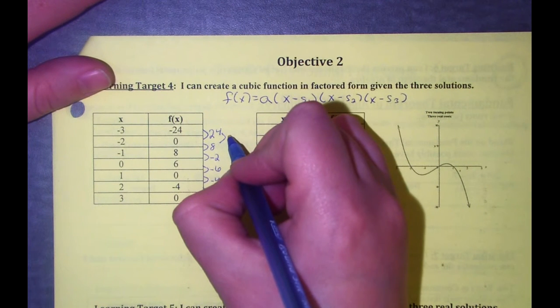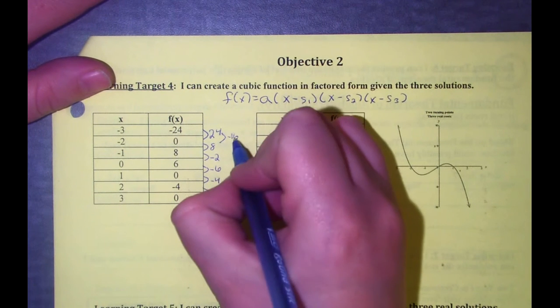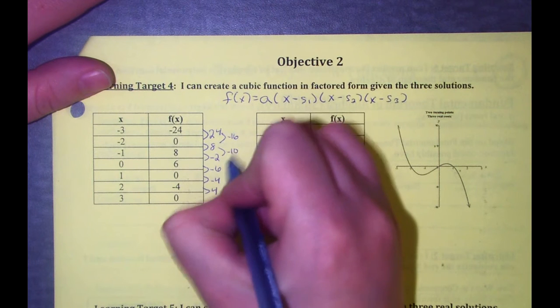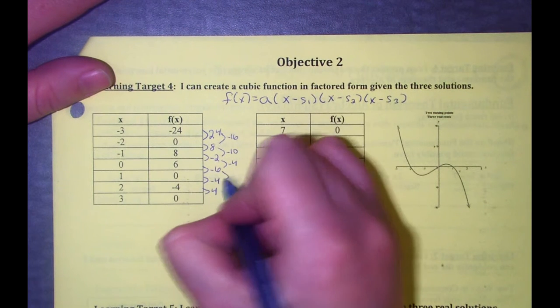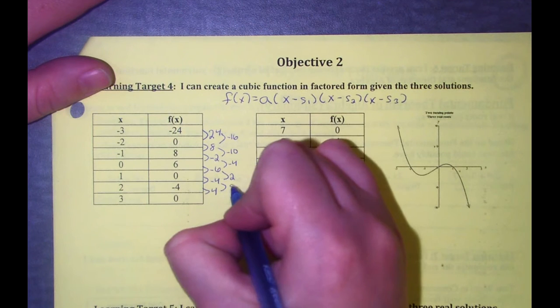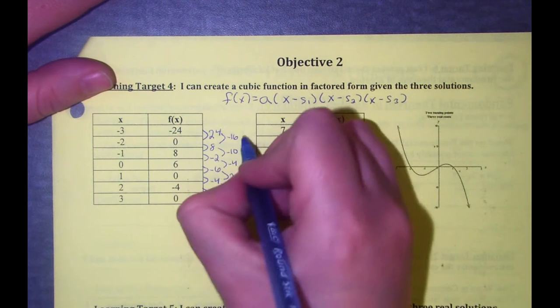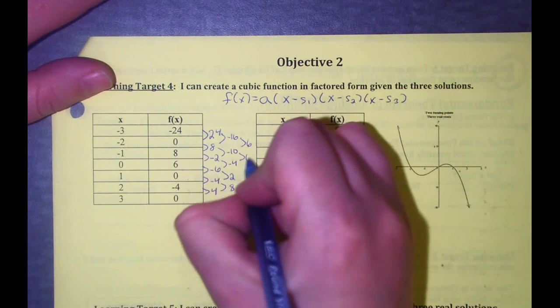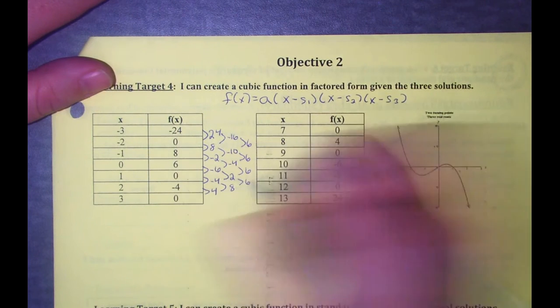And then our second difference is going down 16, down 10, down 4, up 2, up 8. And then our third difference is 6, 6, 6, and up 6.